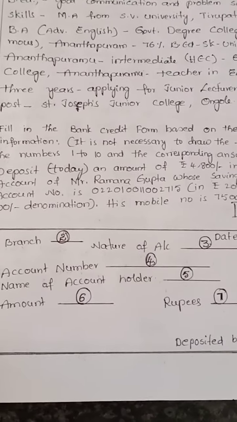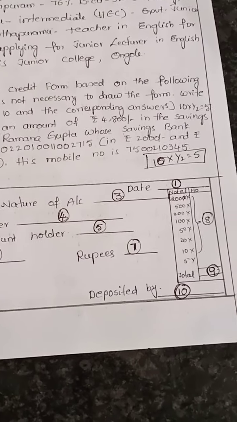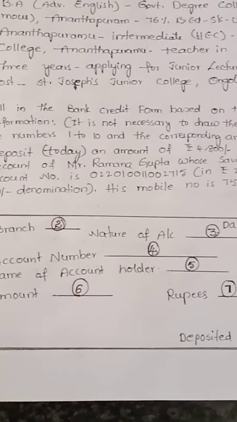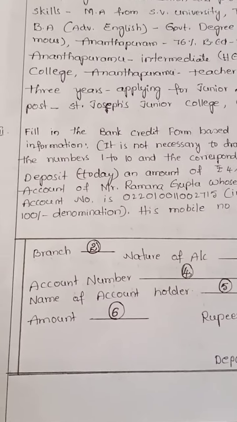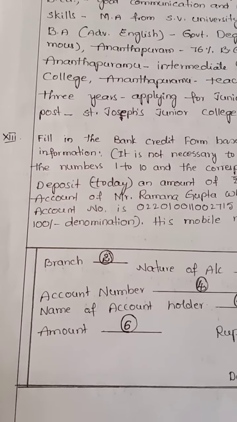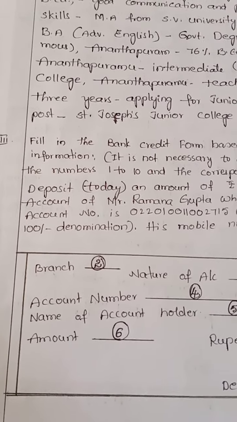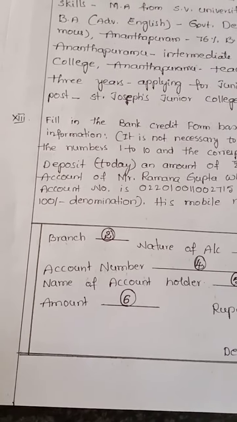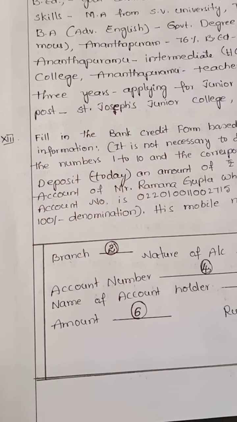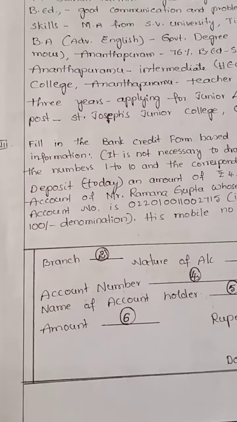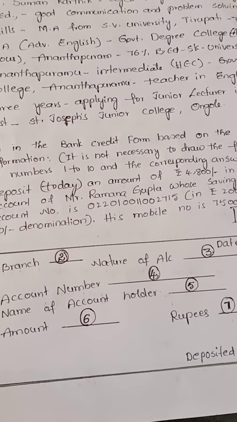Next, you have to fill in the form. See here, the details are given clearly, and the numbers to write are given clearly. This question paper will be very useful for those students who don't go to classes regularly. See here, today is given. That means you have to write only today's date, not the previous or the next one.